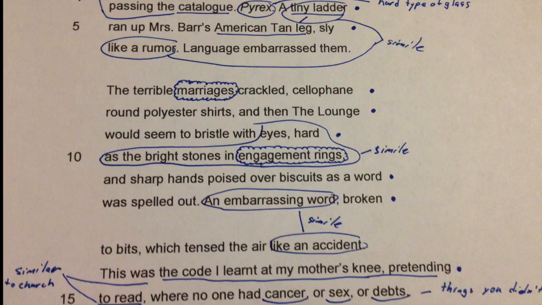Now, looking at the second stanza, remember how in line 4 of the first stanza, the word catalog I pointed out, just like litany, was a connector between the idea of consumer goods of the 1960s and religion or mass. So I also did squiggle cloud lines around the word marriages and engagement rings because these two words are also connectors between the idea of religion and consumer goods.